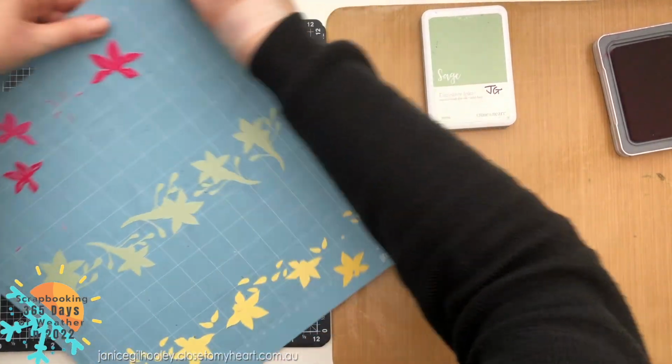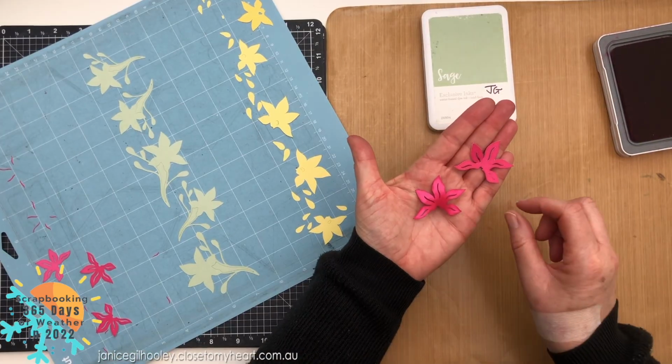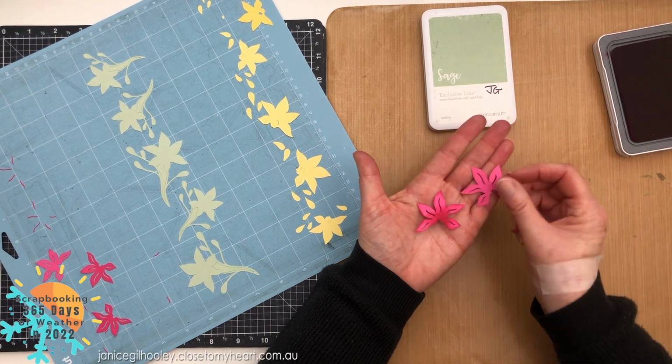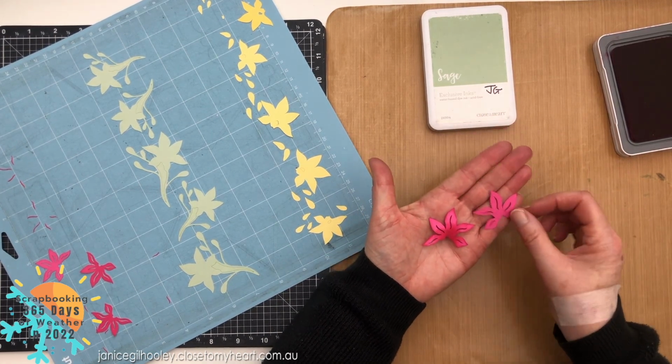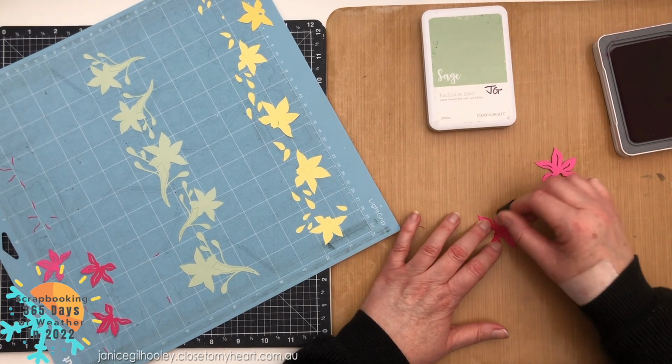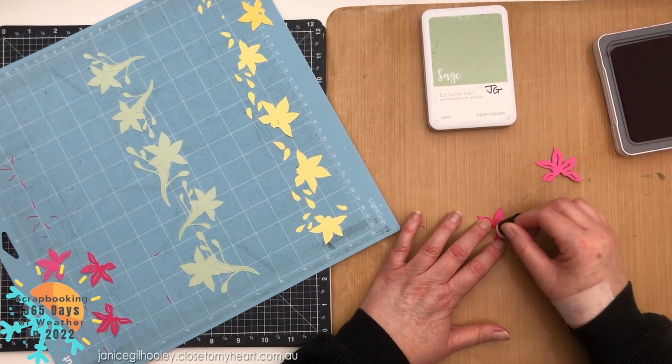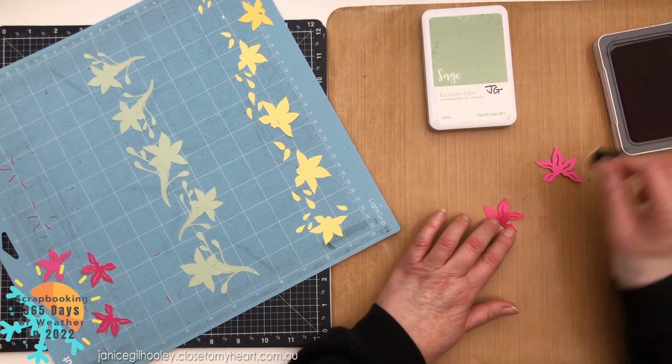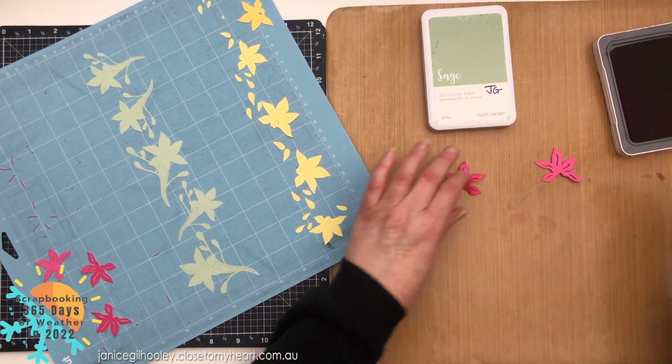So I'll bring in one that I haven't done, and you can see the difference a little bit of sponging makes to them. Rather than a flat piece of cardstock, it gives it a little bit of light to it. And then I can blend this out just a little bit more just to soften up the edges, but I still want some of the light sections showing.